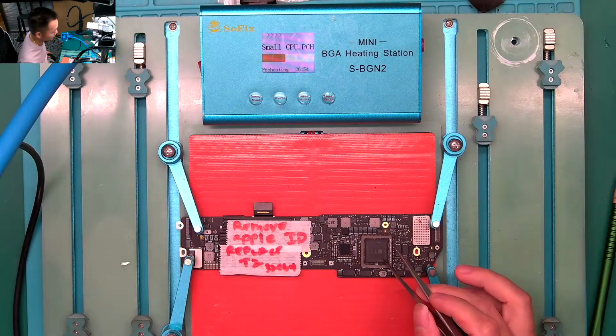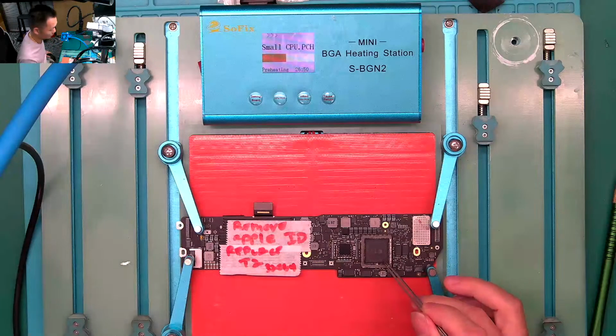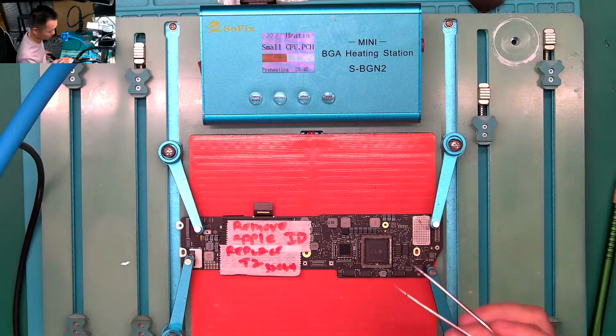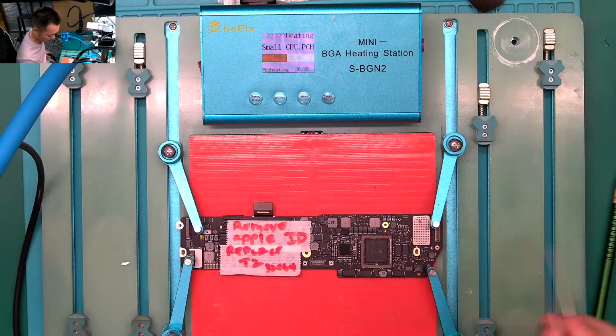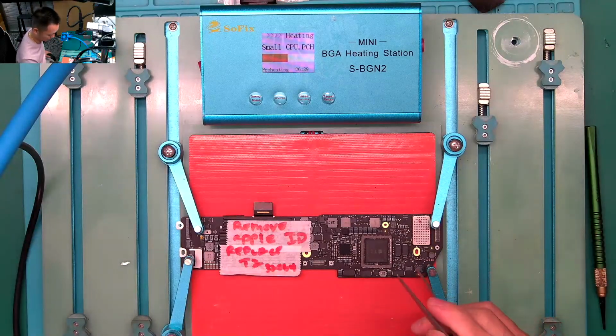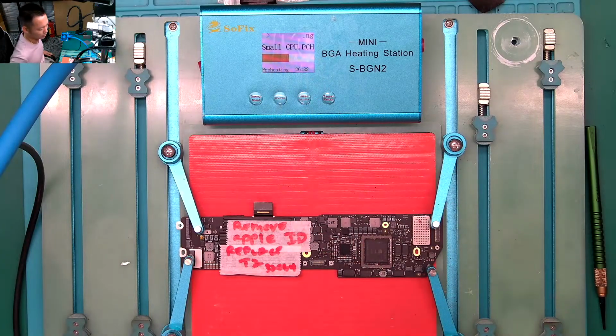the T2 has two floors. In the first floor is the T2 RAM. In the lower floor is the T2 CPU. So you don't use the triggers. If you use the triggers, maybe it will damage the T2 chip. Okay, so now it's waiting, while the motherboard is hot.